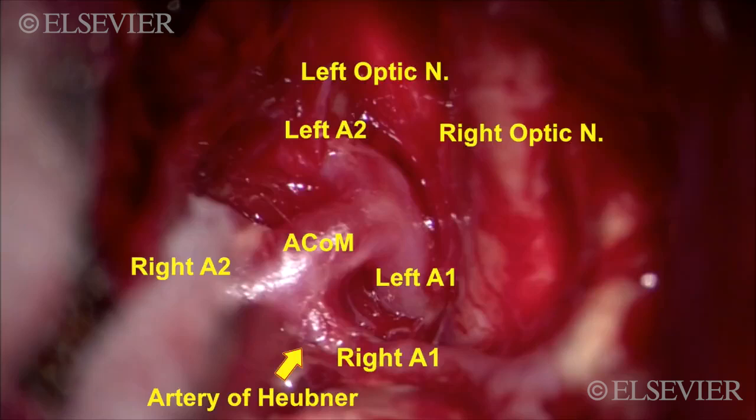This is a view from the right-sided approach that demonstrates both the right and left A1 segments, the bilateral A2 segments, and the rotated Acomm complex. The optic apparatus can be seen for reference too.